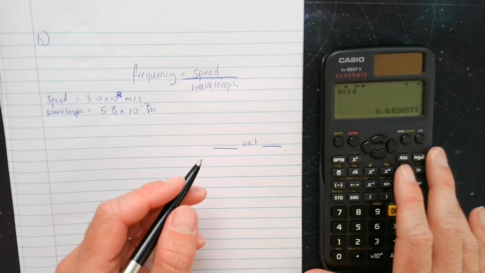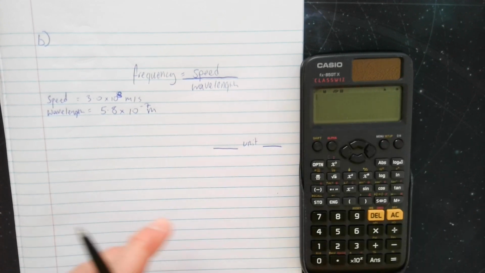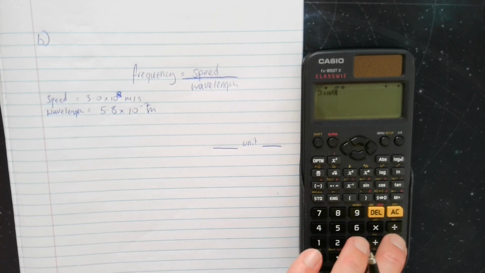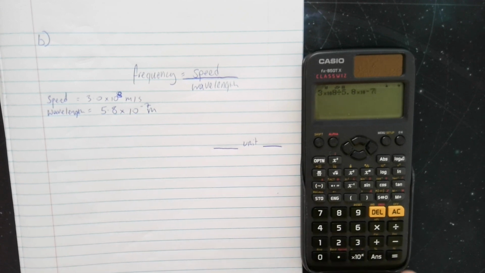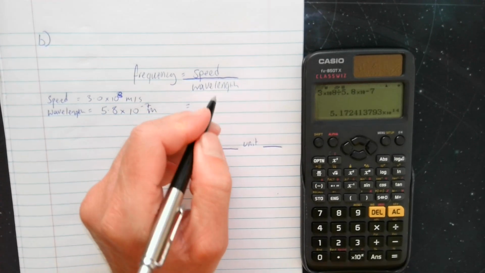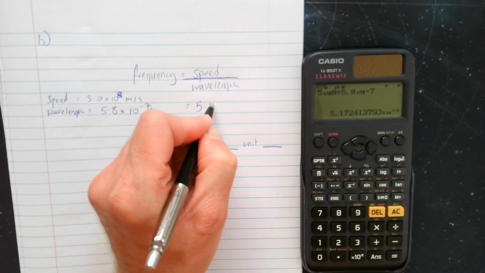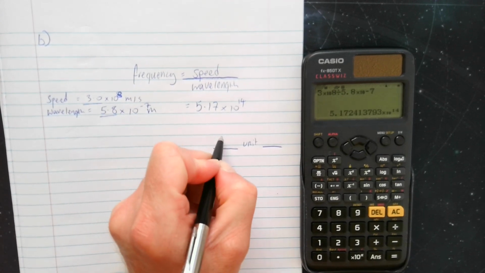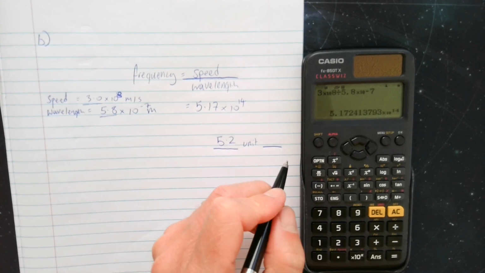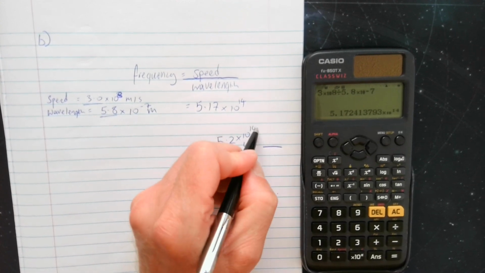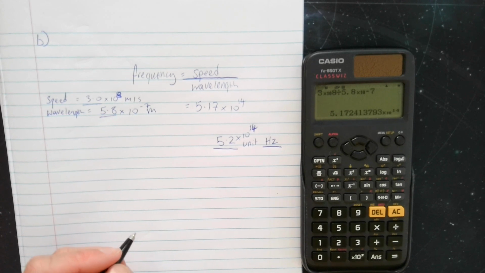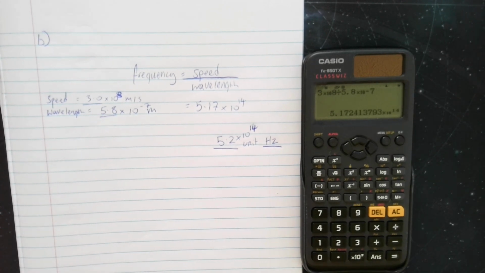So we're simply just putting that into the equation. Maybe this is a test of using large and small numbers, but hopefully you're able to do that. 3 times 10 to the 8 divided by 5.8 times 10 to the minus 7. And that gives us this value for frequency, 5.17 times 10 to the 14. I'm going to leave it to two significant figures because that's the data I'm working with here. So 5.2 times 10 to the 14, and the unit for frequency is hertz, and you can just put Hz for that. Okay, that is question 2 completed for you. See you next time.